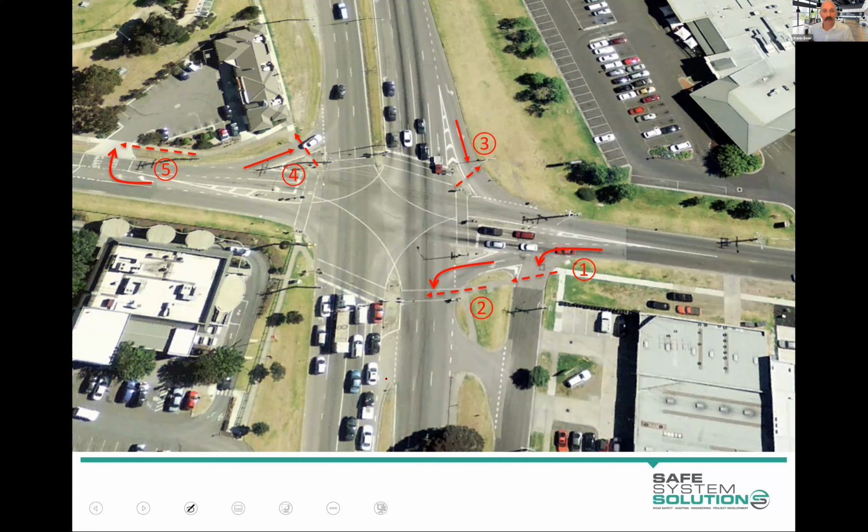Now, if you do crash diagrams, you will know that a dotted line is a pedestrian. A dotted line in a crash diagram is a pedestrian. It's fairly uniformly done that way. And the big line is a car or a truck, but it's a car in all of these situations.